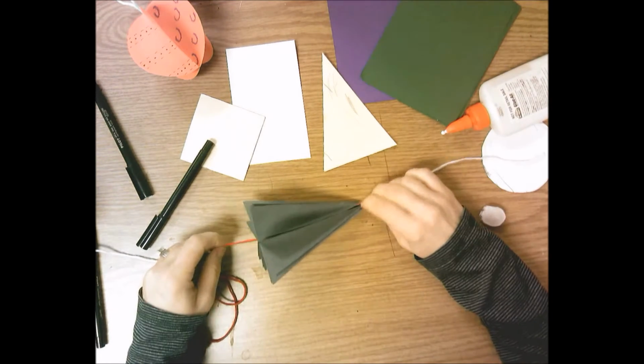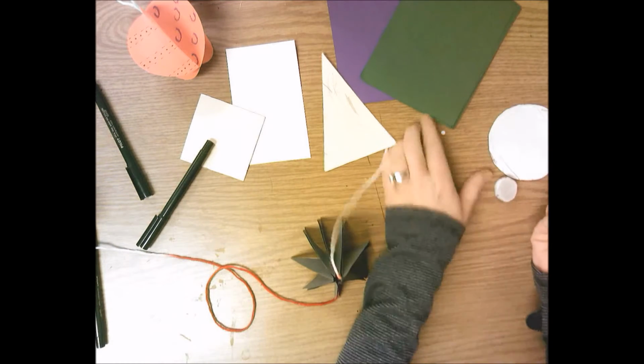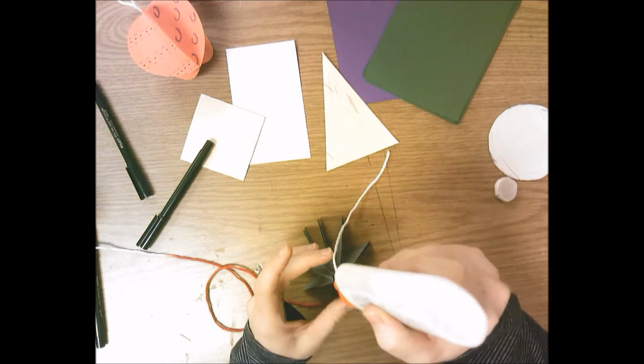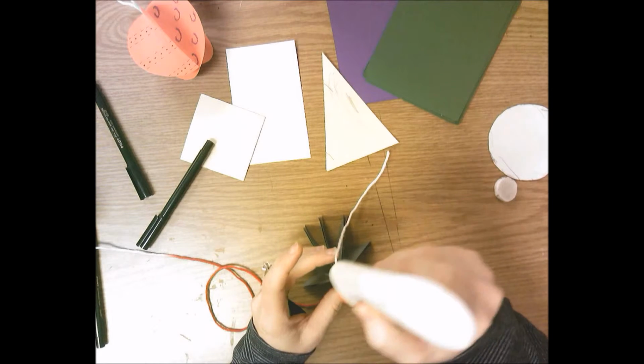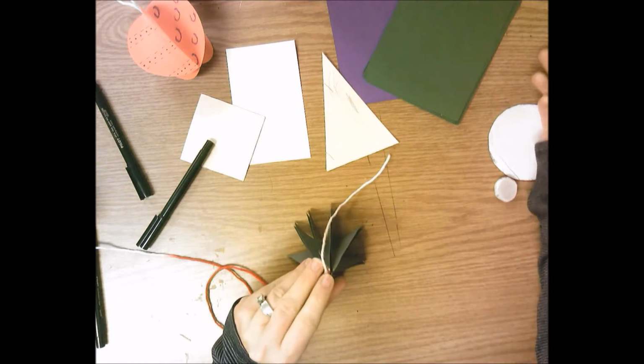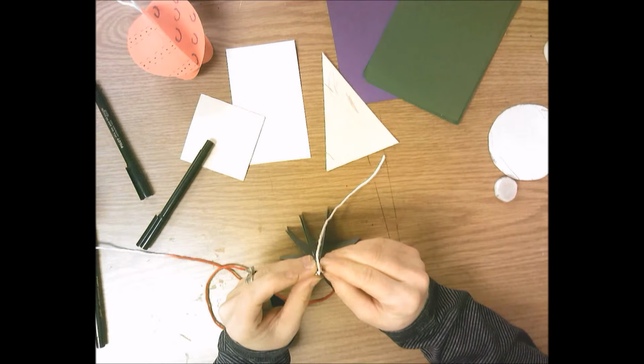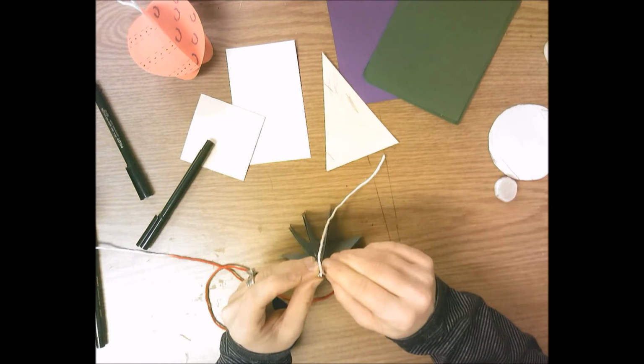cone or your triangle. I didn't put a lot of glue up here at the top because I didn't want it to squirt out, but the top of this isn't wanting to stay closed, so I'm going to add a touch of glue up here, and then push this together and hold. It'll also help to keep the string from sliding through the shape from one end to the other. Okay, so I'm going to set this aside to dry.